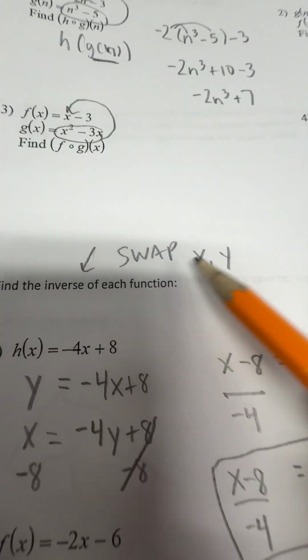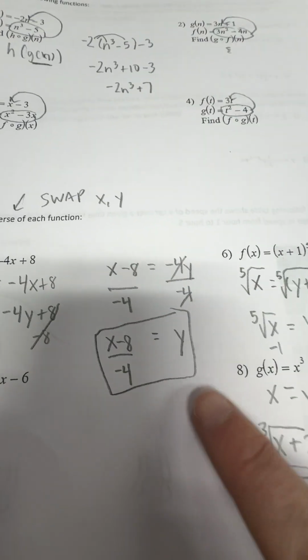So the summary on finding inverse functions is just swap your x and y, and then solve for your new y.